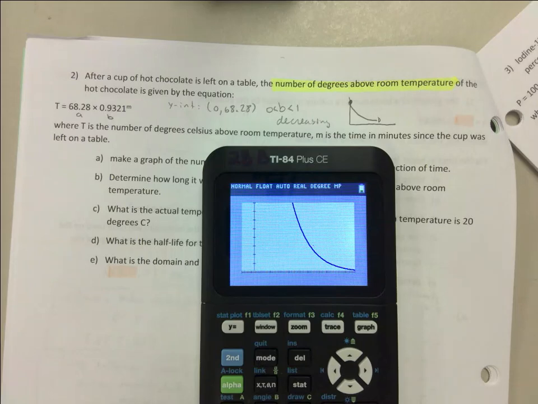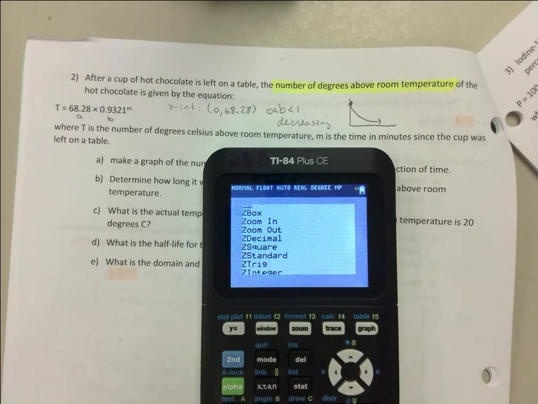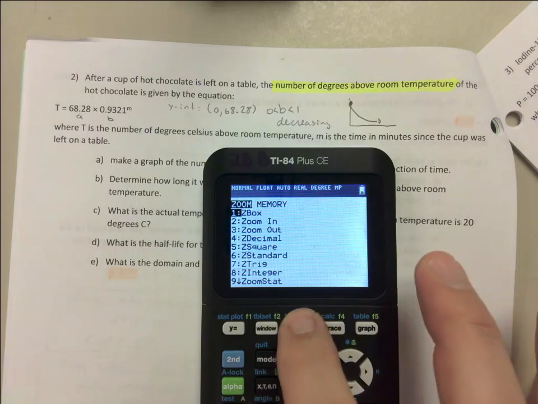Let's start with zoom standard. I'm probably not going to see anything. No surprise. And now I'm going to try zoom fit. If you do zoom fit based on what you're currently seeing, it's going to try something. It's not going to be the best view. So I'm going to go zoom fit now.